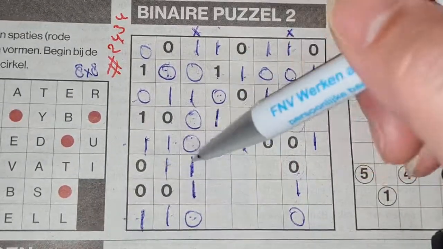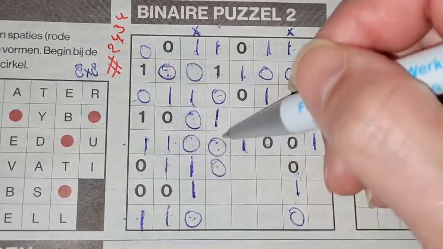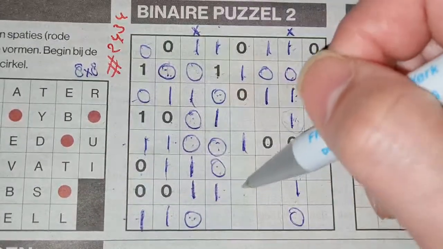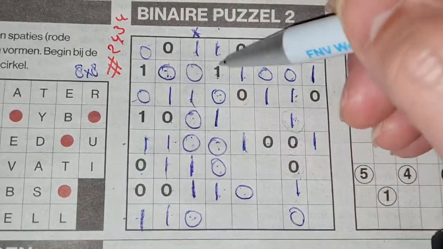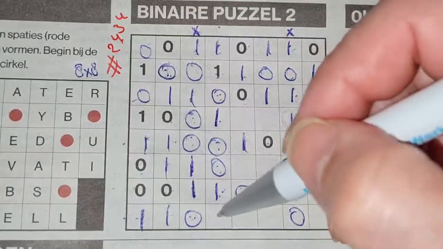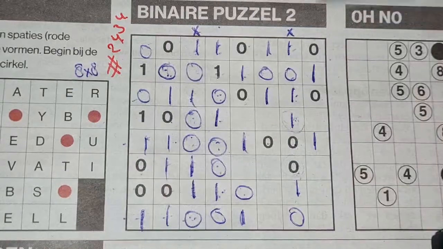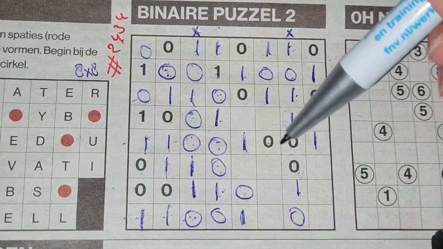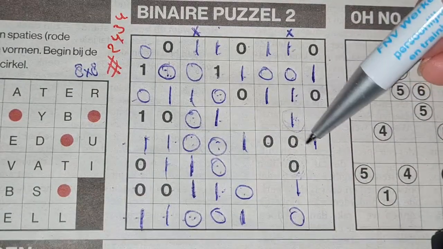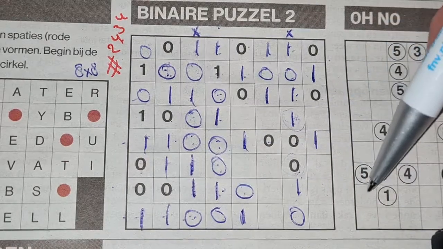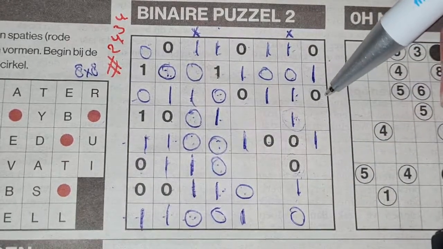Alright. Double 1 here, no there, no. Double O here, 1 there, 1. Double 1 here, no there, no. We have here 1, 2, 3, 4 ones, so the rest are O's. Double O here, 1 there, 1. Do we need to compare again? I think so.